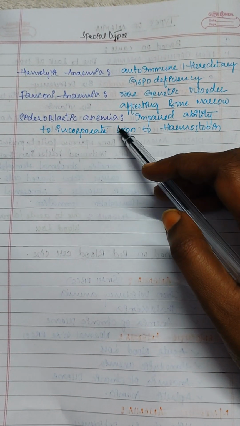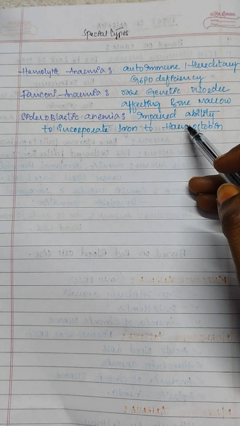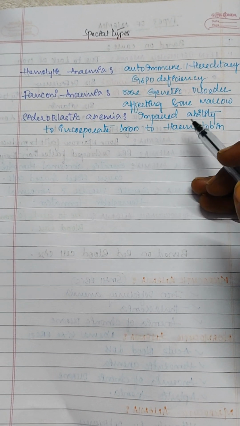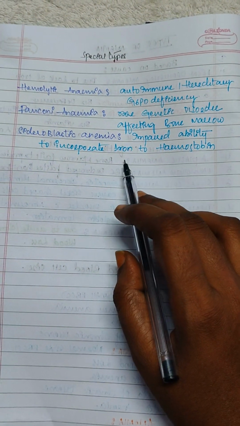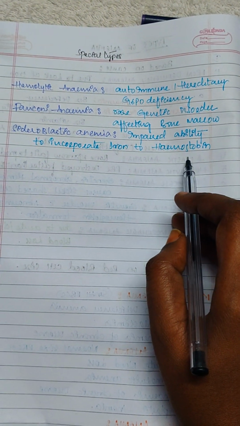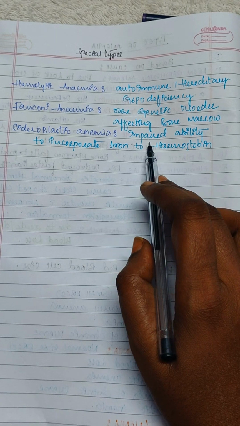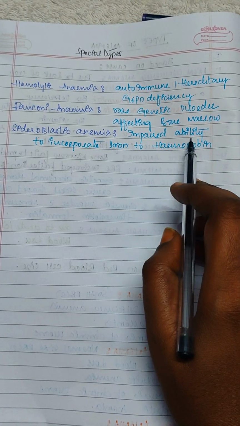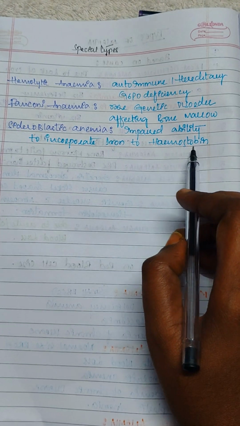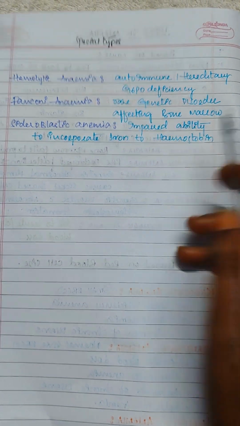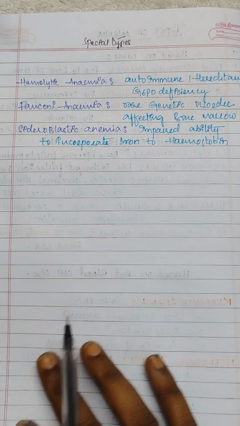And sideroblastic anemia, here the problem is iron unable to form hemoglobin, impaired ability to incorporate iron into hemoglobin. This is about special types of anemia.